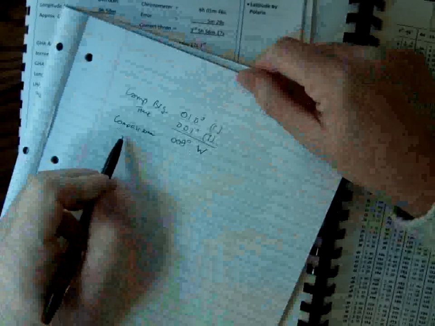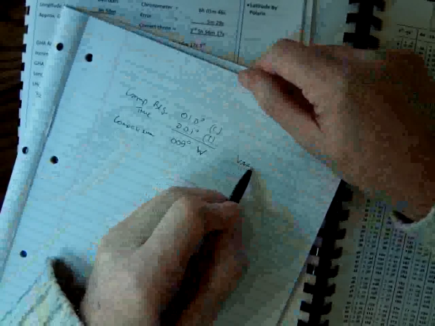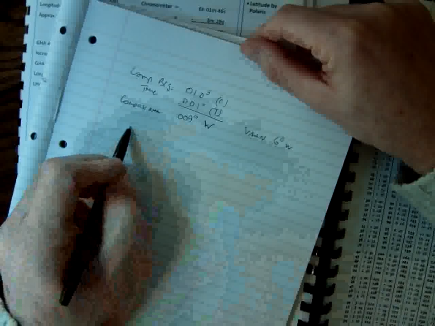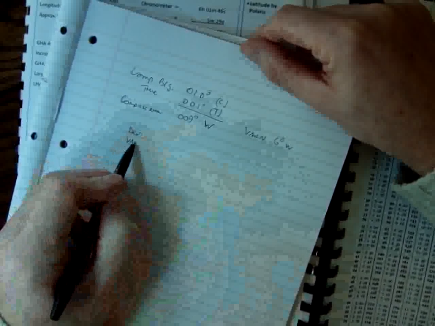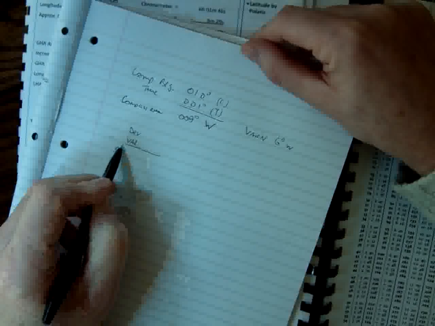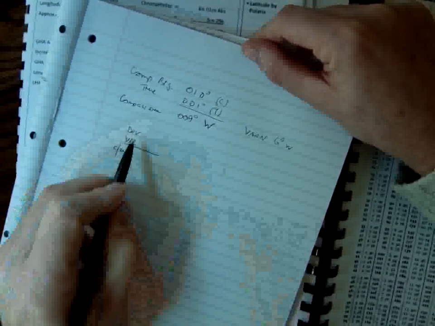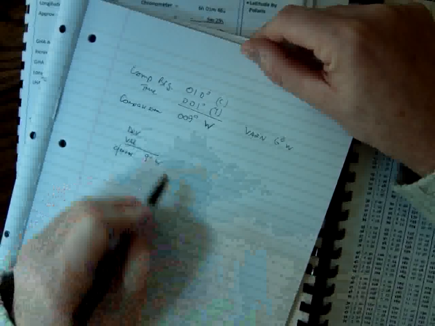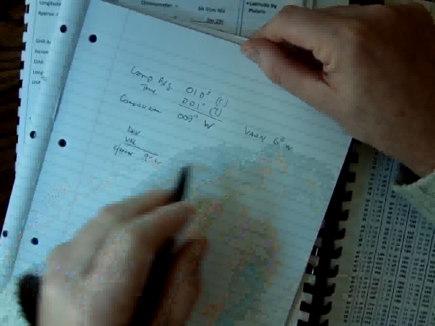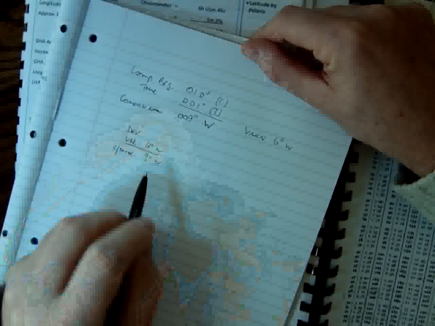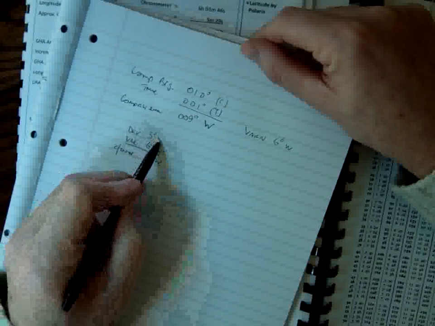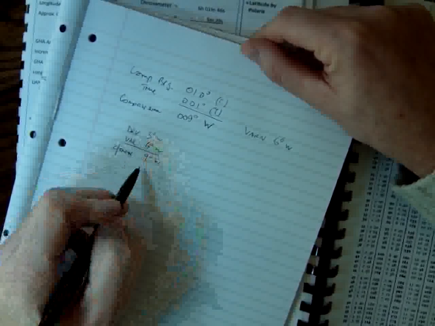Had we also known our variation, say our variation had been 6 degrees west, we can also find the deviation for the vessel. And we know that the combination of deviation and variation equal compass error. As long as we know 2 of these 3 values, we can find the third. We know our compass error is 9 degrees west. We've said our variation is 6 degrees west. Therefore, we must know that our deviation is 3 degrees west, because the combination of those 2 must equal that.